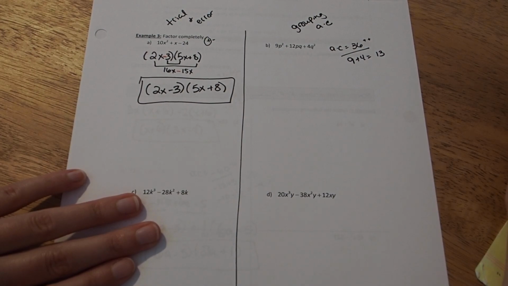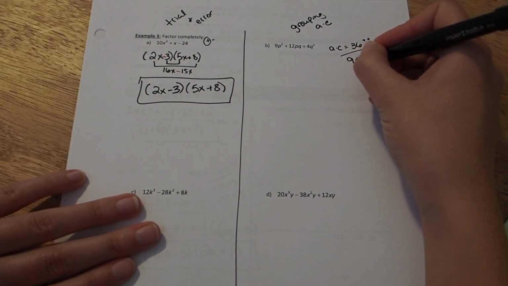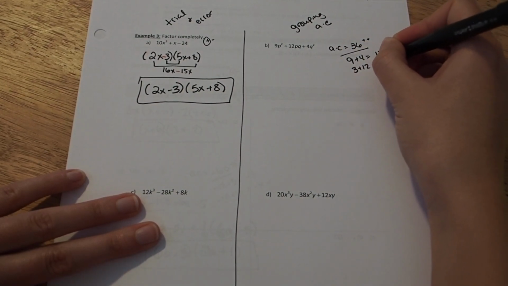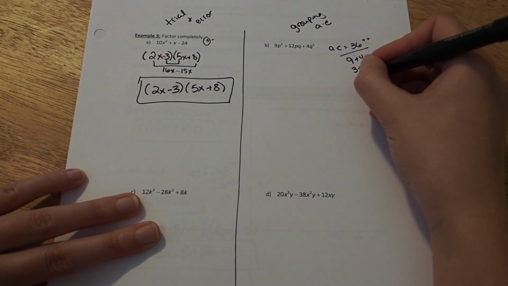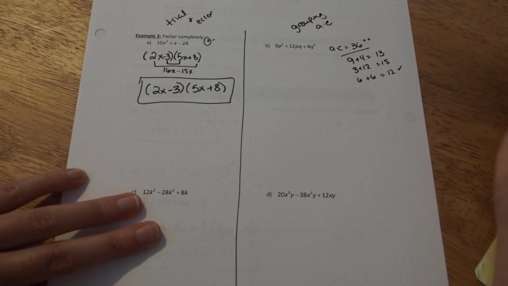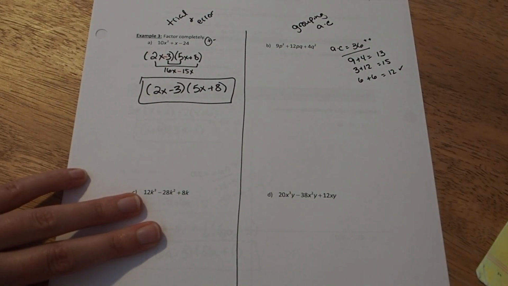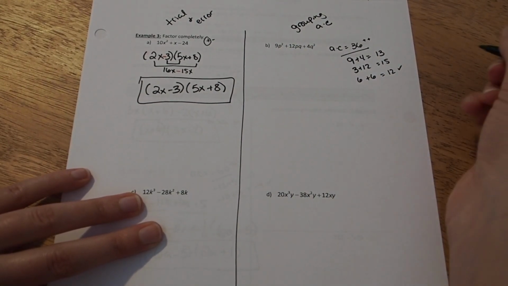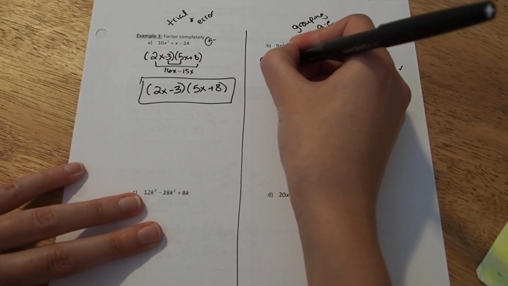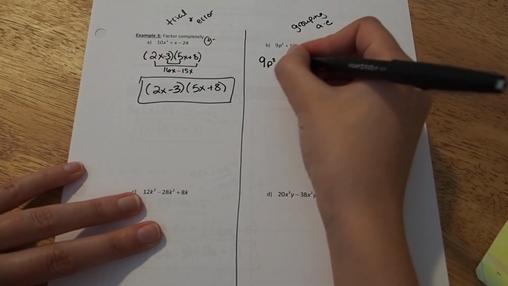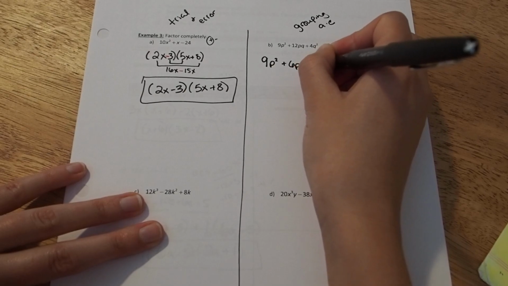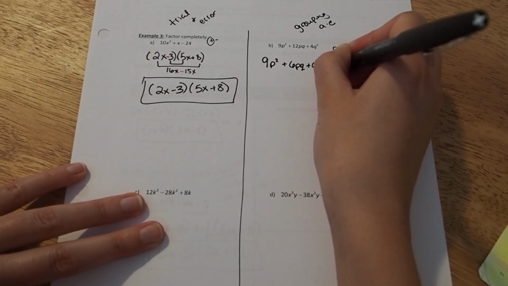What else goes into 36? 36 is also, let's see, 3 times 12. And that adds to 15. That doesn't work. It's also 6 plus 6. 6 times 6 is 36. That adds to 12. So that's the pair that I'm going to want. I want to add to 12. Okay? So just kind of think about your 36 a couple times until you get the right pair. And then this one is 9p squared plus, instead of 12pq, we're going to separate it into 6pq plus 6pq plus 4q squared.